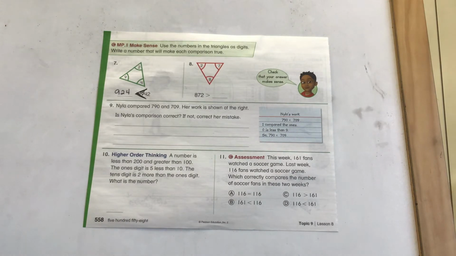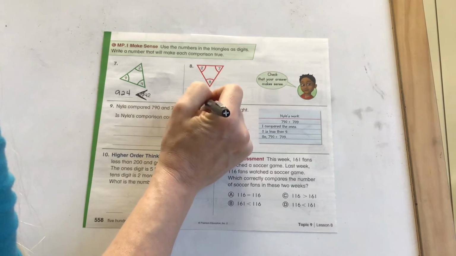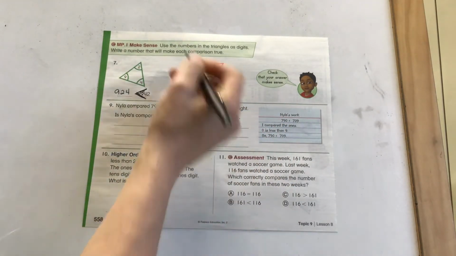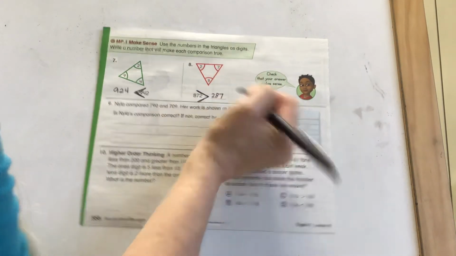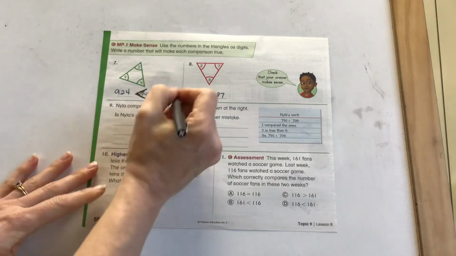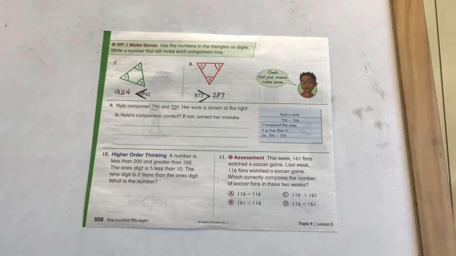For number 8, we have 872 is the bigger number. So we just need a number that is smaller than that. I'm going to go on 287 is smaller. Okay, number 9, Nyla compared 790 and 709. Her work is shown at the right. Is Nyla's comparison correct? If not correct, explain her mistake.